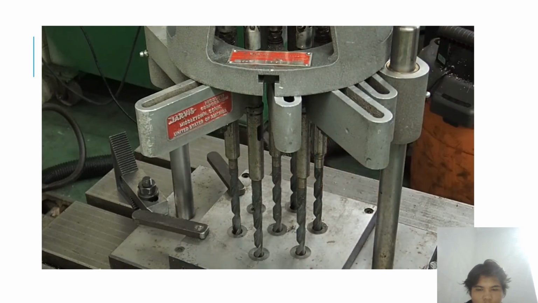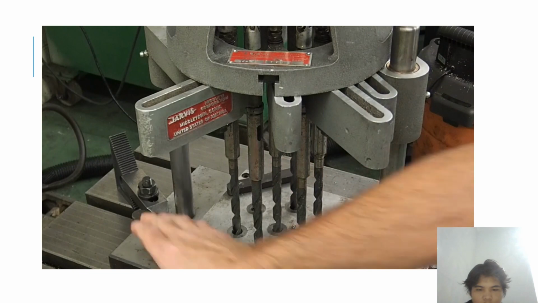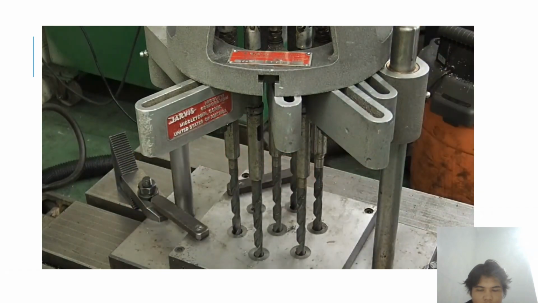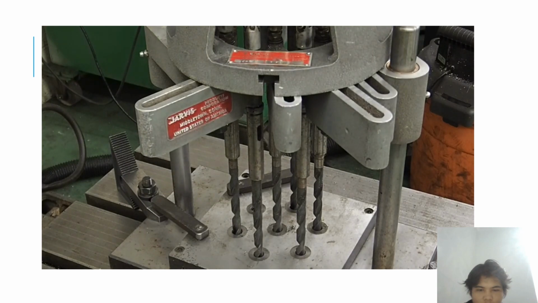We have some locking tabs here. Okay. Now we'll turn the drill press on, and we'll run this. I'm running it a little bit slower because I'm not using coolant, and I want to leave the coolant off so you can see what's going on. Okay, we'll engage the feed.